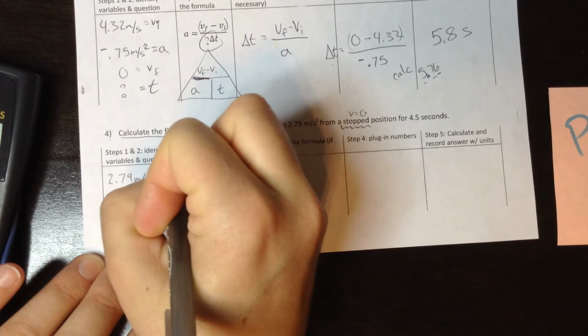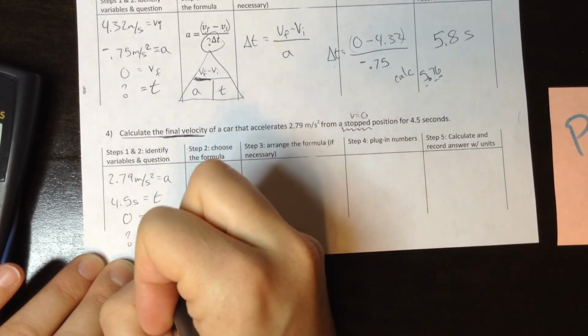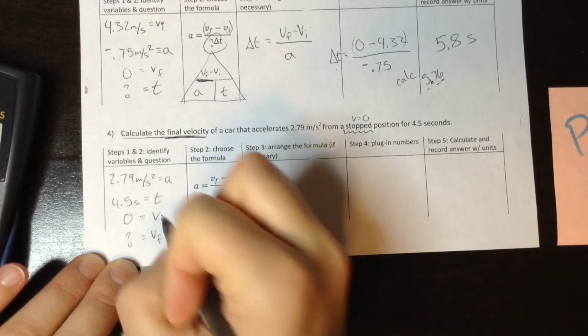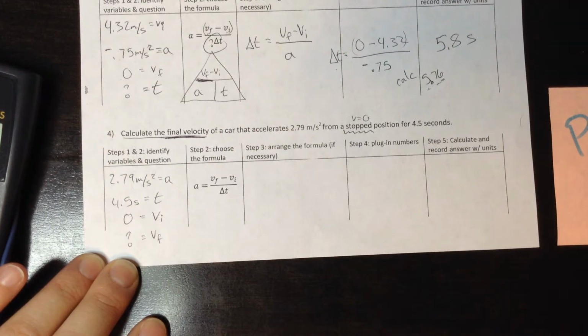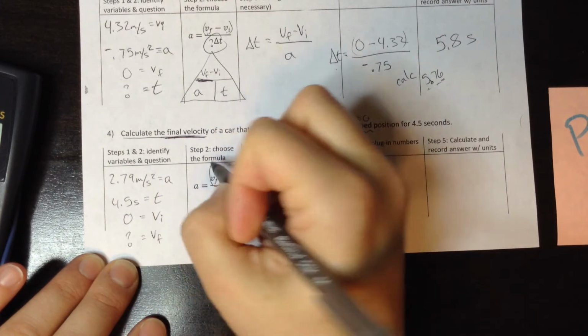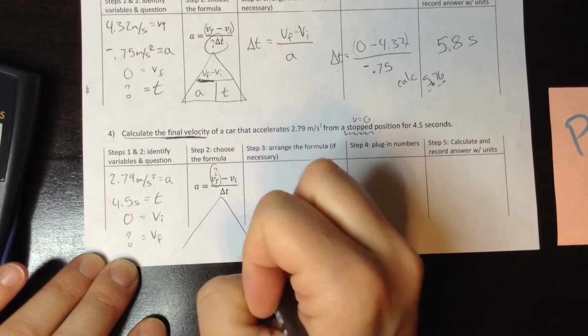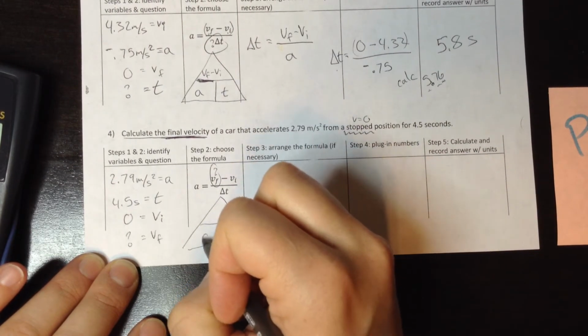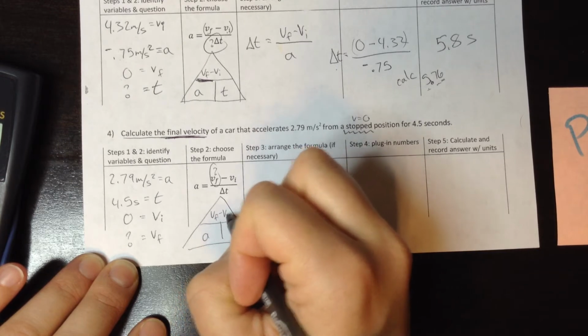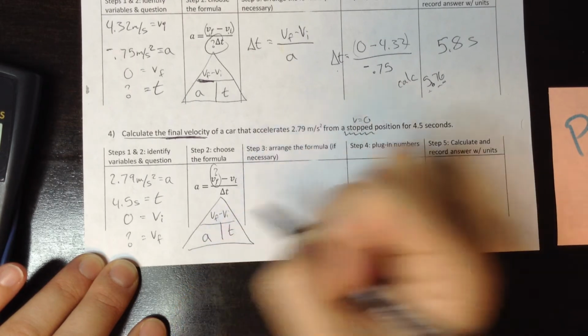Calculate the final velocity. So final velocity is the question, that 0 must be my initial velocity. If final velocity is the question, I need to rearrange the formula. Again, I can use a triangle so long as I keep final initial velocity together.